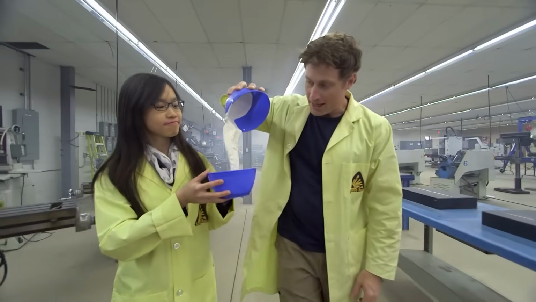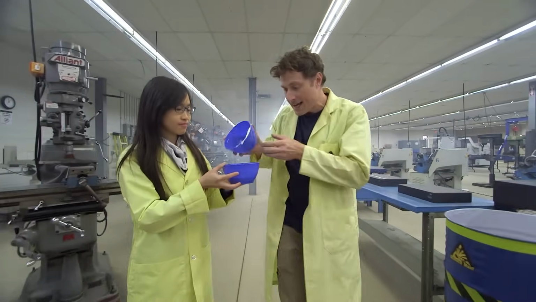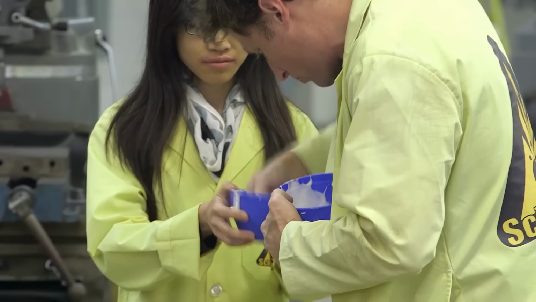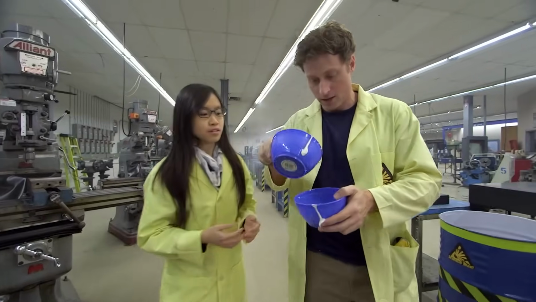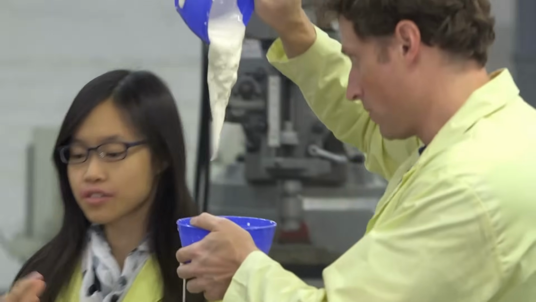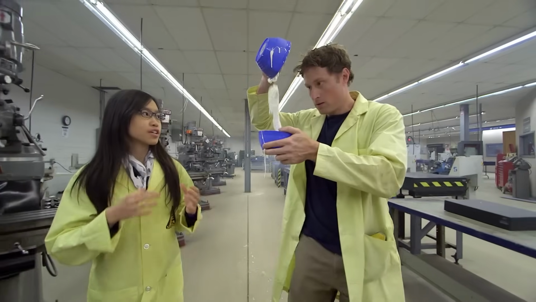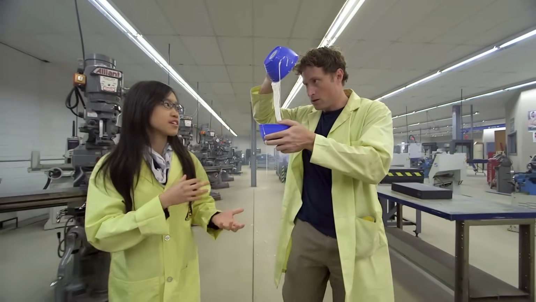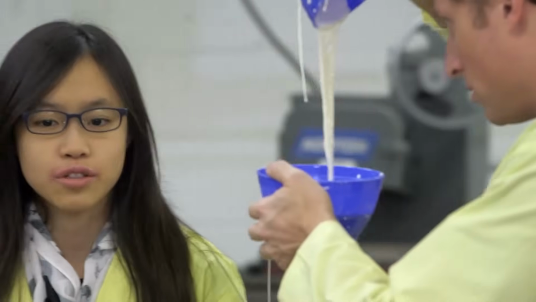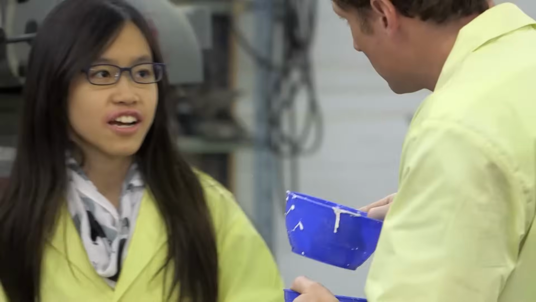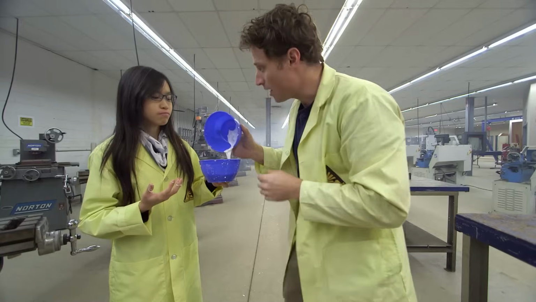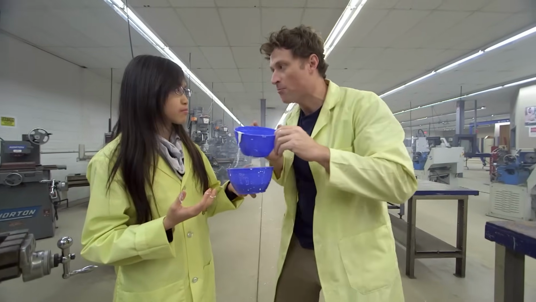A liquid? Well, I mean, it pours like a liquid, but when you hit it, it's a solid. So why does it turn solid when you hit it? So when you're pouring it, the particles are still far apart, so they can't interact with each other, and so they stay a liquid. But when you're hitting it, you're jamming the particles together, and they line up to become a solid.